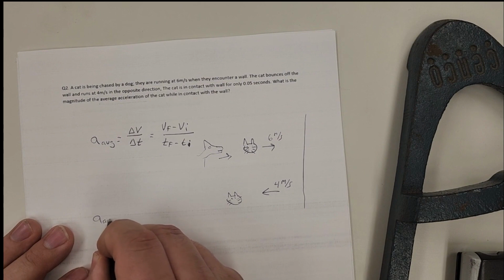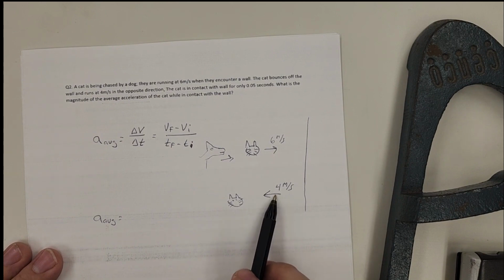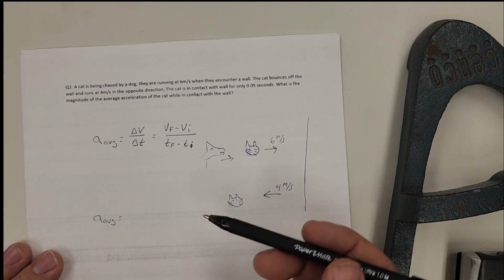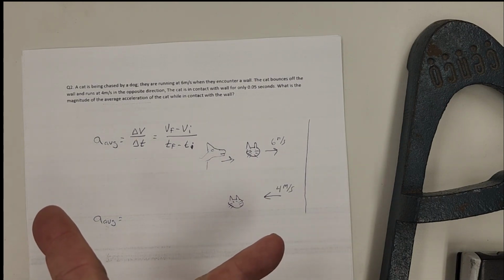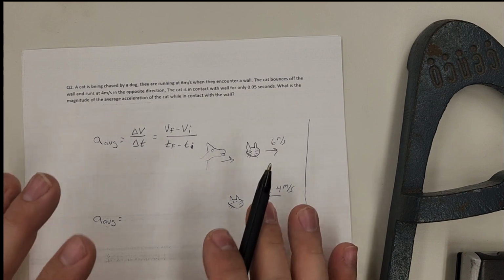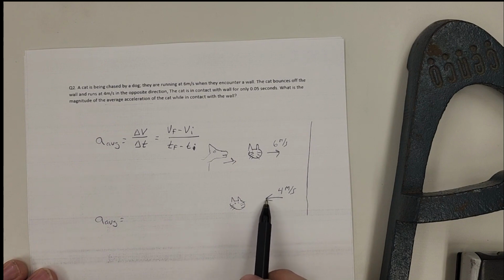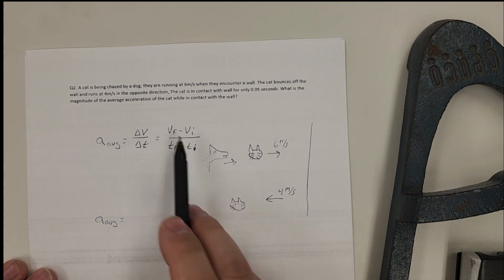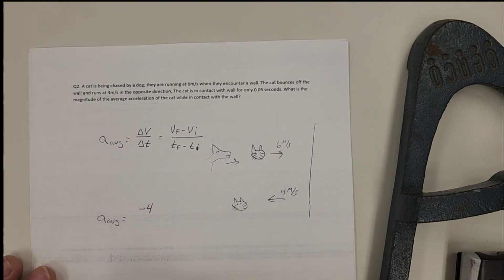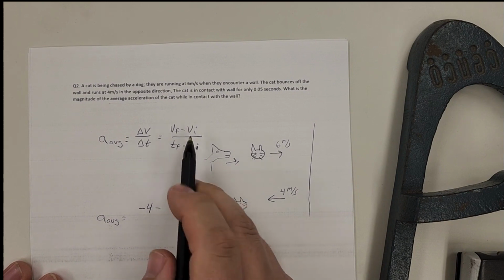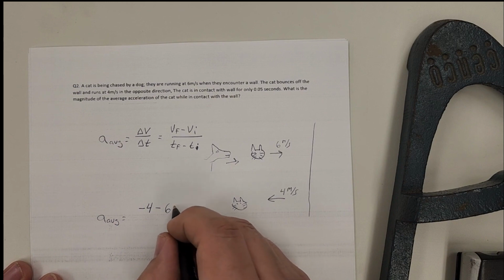We have a average, the final velocity. The final velocity of the cat, the way I drew it, is 4 meters per second, but it is in the negative x direction. I just as well could have drawn the picture the other way, and you'll still get the same answer. So it doesn't matter which way you draw the picture. But knowing the direction of travel is important, so one of these had to be negative. So I made the final velocity negative. I'm going to have a negative 4 meters per second for the final velocity. The initial velocity was in the positive direction at 6 meters per second.